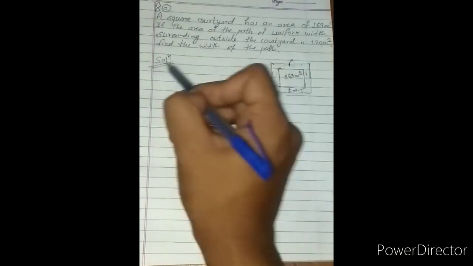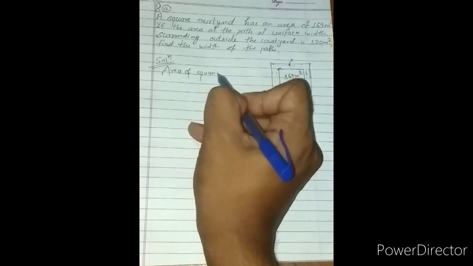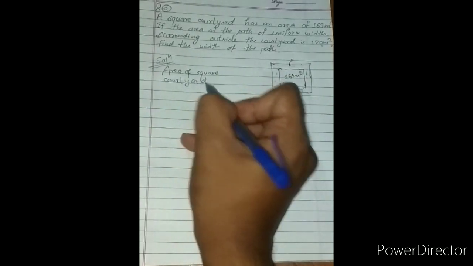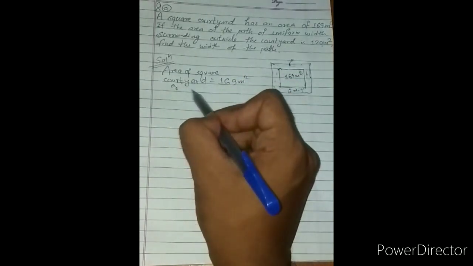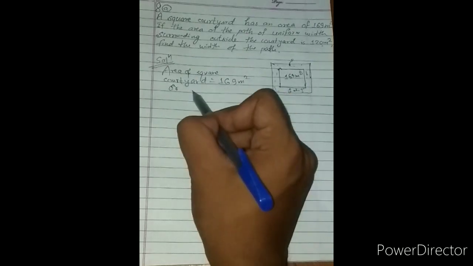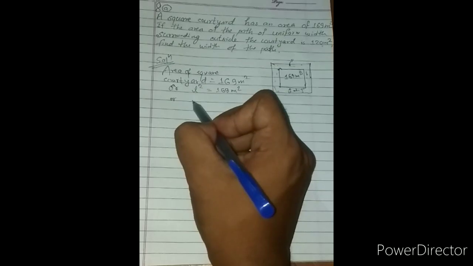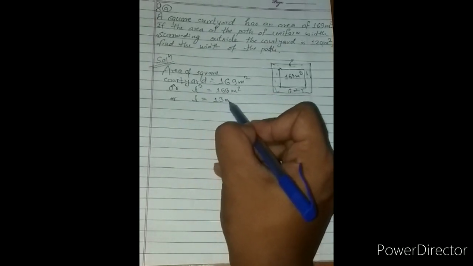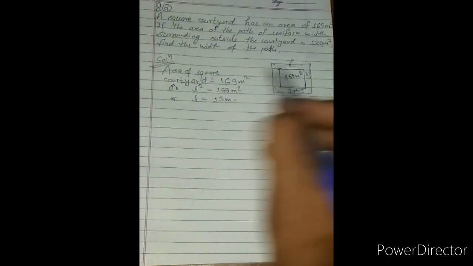First of all, what is given? Area of square courtyard is given 169 meters square. So from here, what is the formula of square? L square is 169 meters square. From here, L is equal to root under 169, which is 13 meter. So length is 13, breadth also will be 13.